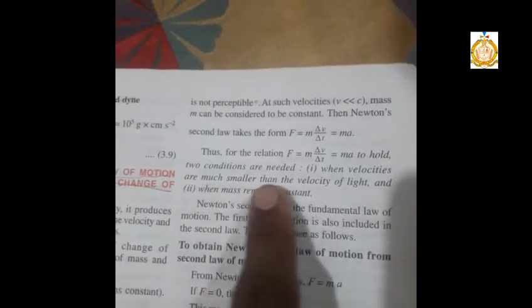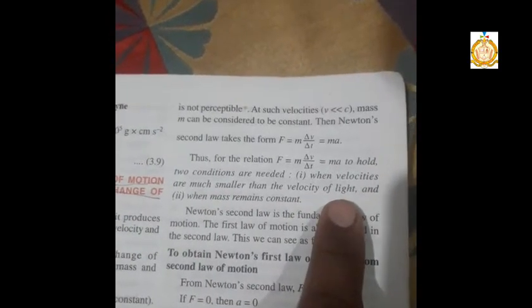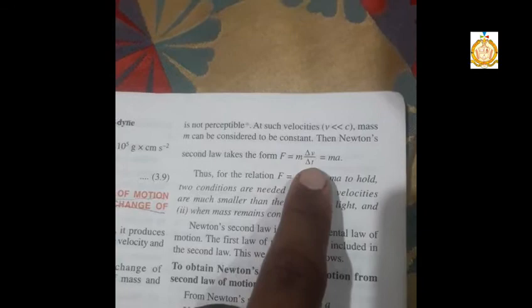First, when the velocities are much smaller than the velocity of light. If the velocity is much smaller than the velocity of light, then this condition can hold. Second, when the mass remains constant. As I told you, the mass should remain constant, then only delta v upon delta t can change. Okay, so this is the fundamental law of motion. Keep it in mind.